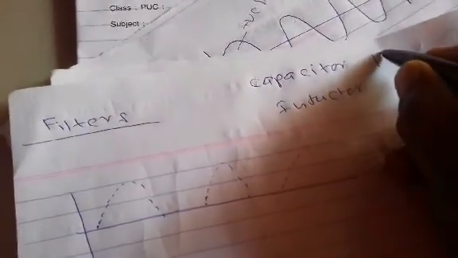So the next aspect of this chapter is filters. Filters are constructed using capacitors or inductors. Capacitors are represented in the circuit by a symbol like this. This is the circuit symbol for the capacitor.